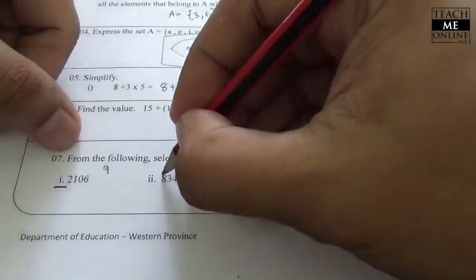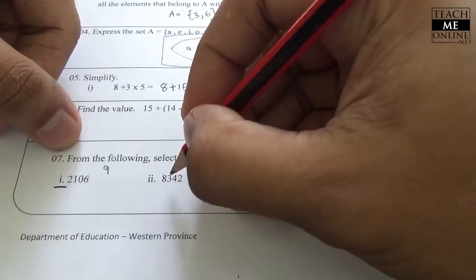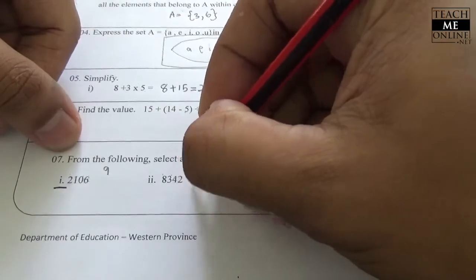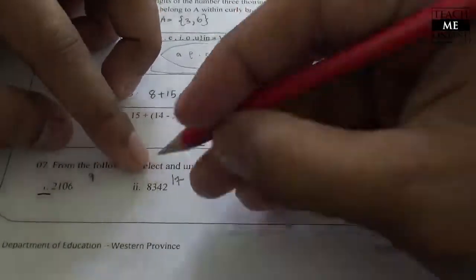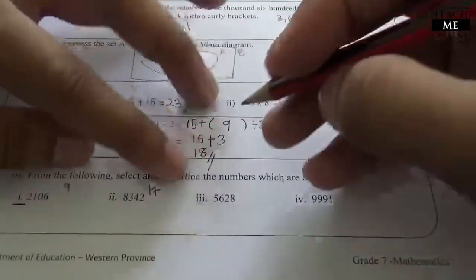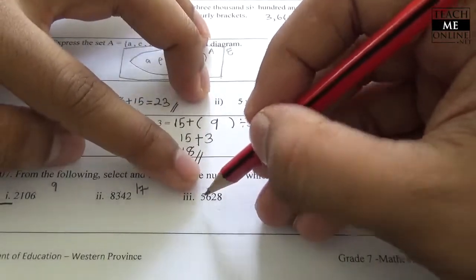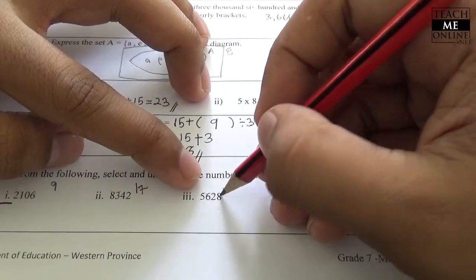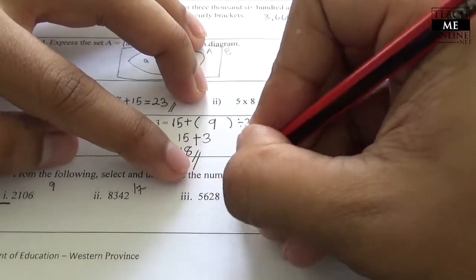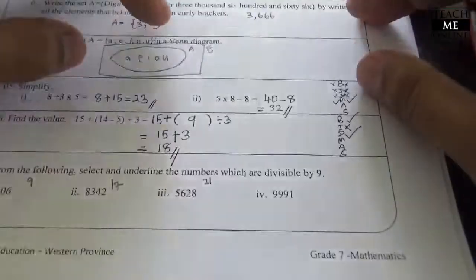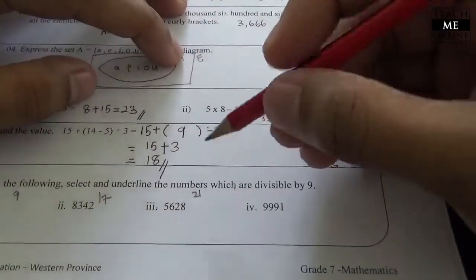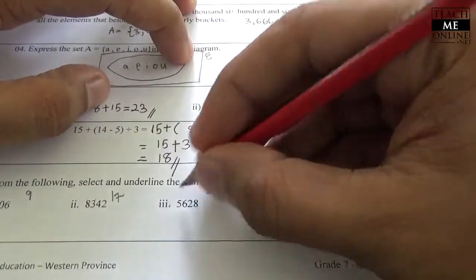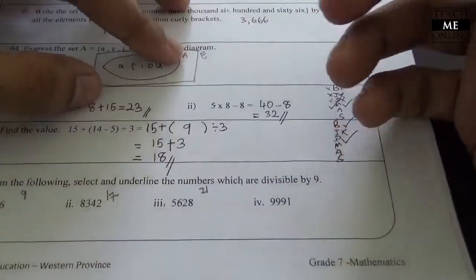Then we take 8 plus 3, 11. 11 plus 4, 15. 15 plus 2, 17. 17 is not divisible by 9. So we don't select this. This is not divisible by 9. Check this one. 5 plus 6, 11. 11 plus 2, 13. 13 plus 8, 21. 21 is not divisible by 9, so this is not divisible by 9. So all you have to do if you want to check if a number is divisible by 9 is add all its digits and see if that total is divisible by 9.